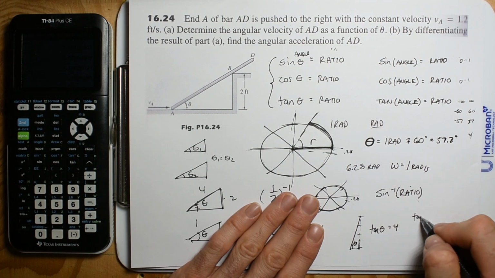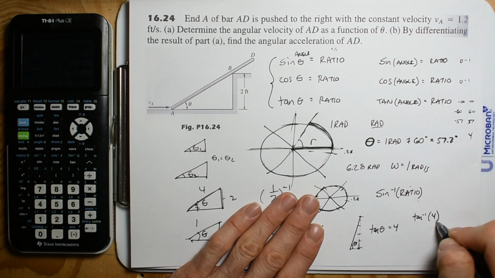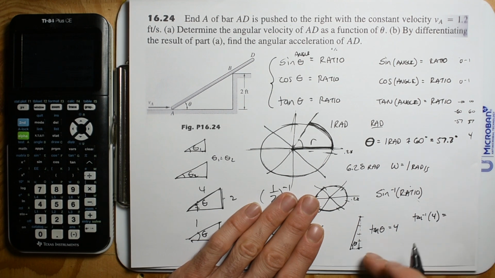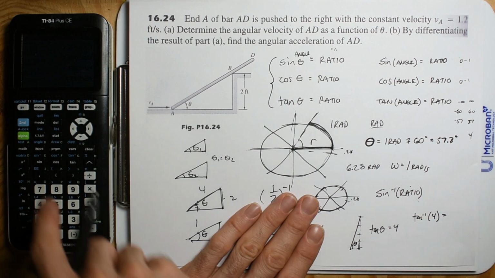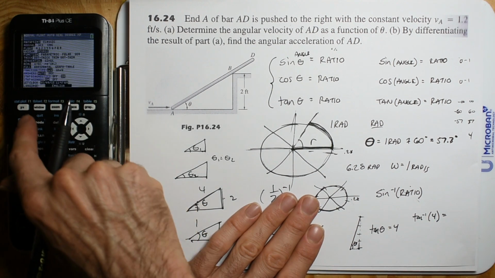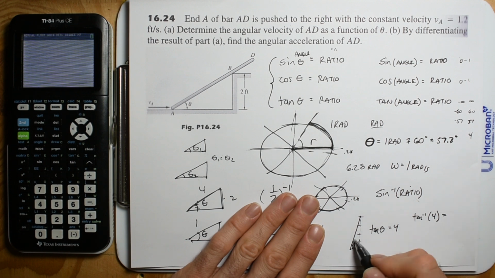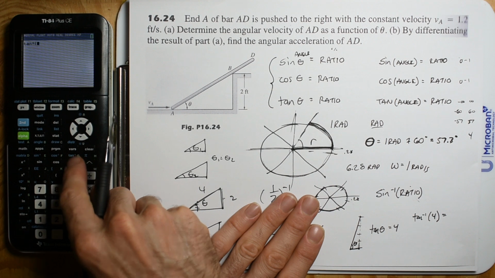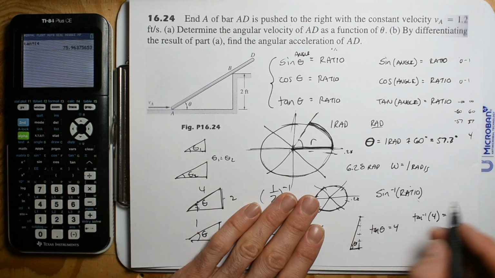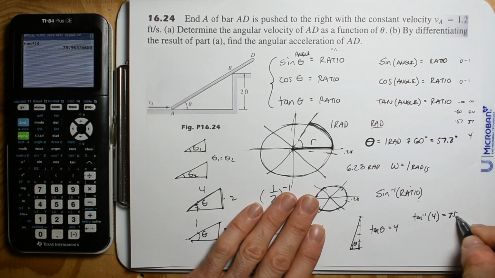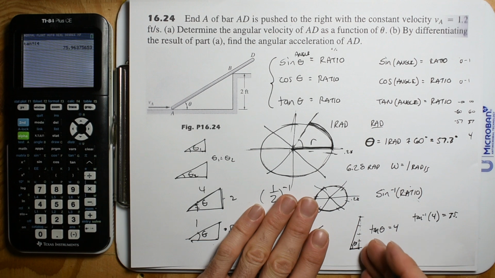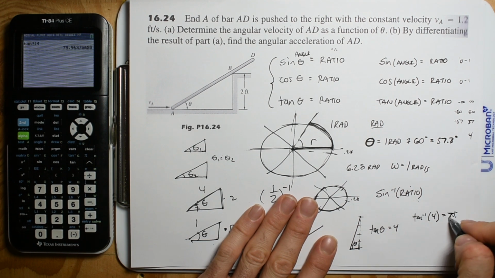If I go inverse tangent of 4, I'm generating this angle. Are we in degrees? Hell yeah. I should be able to get like 72, 74, I don't know, let's try it out. Inverse tangent of 4, 75. So sweet. Improving your trigonometry guessing skills is really important.